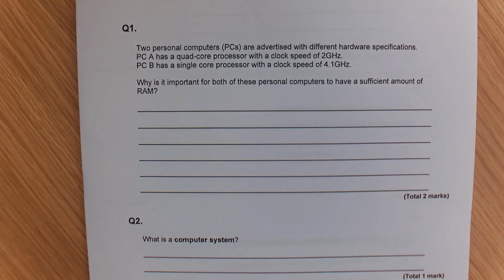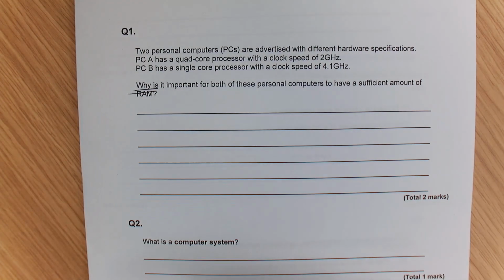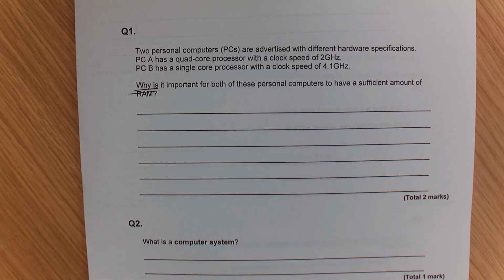What you've got to make sure you are doing is, when it says why, you're not just saying, oh, the more RAM, the faster it's going to go. They need you to explain. The words why and explain are kind of interchangeable in this exam. So for me to know that you know your stuff, I'm expecting you to tell me how it works. In the mark scheme, it says that a large amount of RAM enables more instructions to be loaded. That is the technical part.